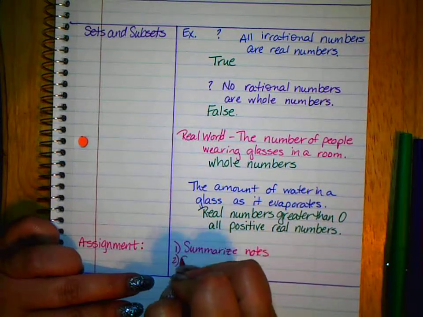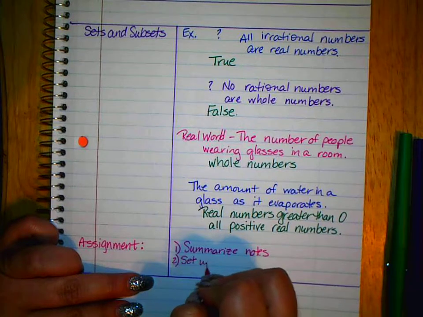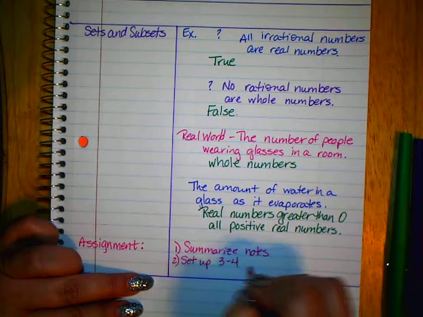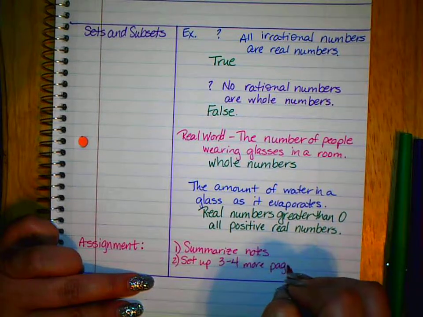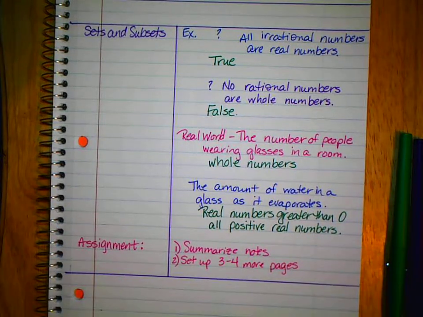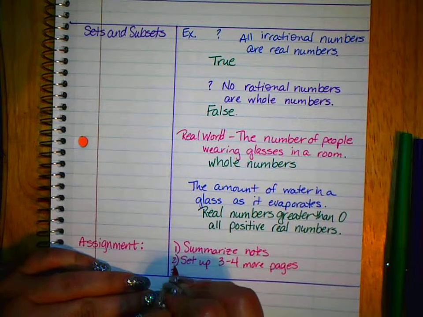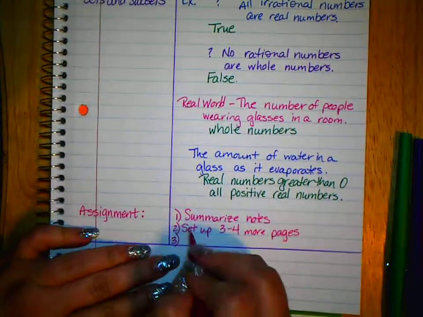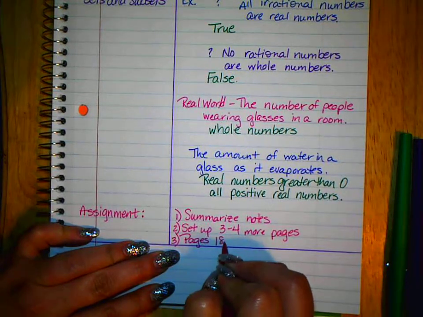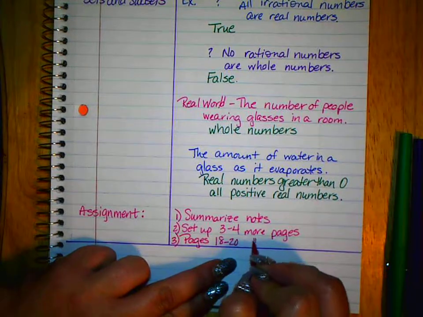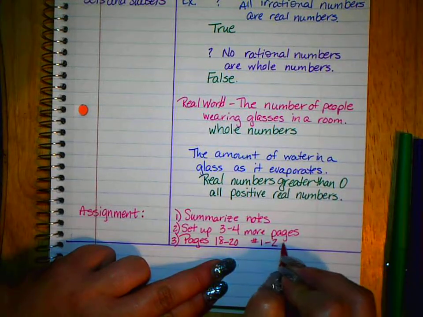I'm also going to ask that you go ahead and set up 3 to 4 more pages in the Cornell format. That way we are prepared and we don't have to use that time in class tomorrow. And 3, in your book, you're going to be working on pages 18 through 20, and I'm going to ask you to do 1 through 29.